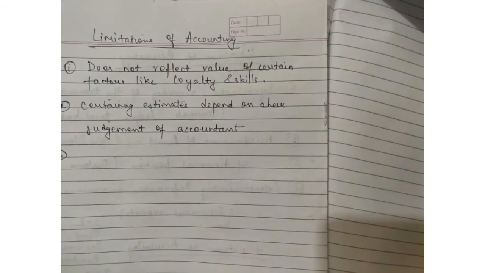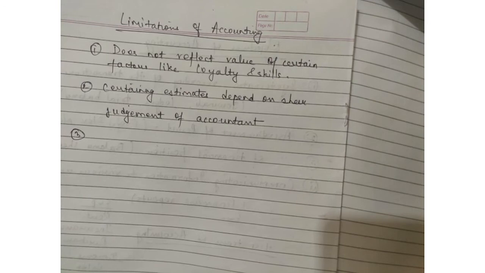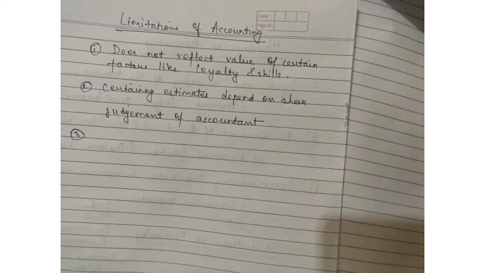Next, as you go forward with the subject, you'll see that there are accounting standards which define different policies for the treatment of the same items, such as stock valuation. So you can value your stock basis LIFO or weighted average method. Each of these methods will give you a different answer. So, depending on the methods that you adopt, your profit and loss will keep on changing. So, there is a scope of manipulation of your financial results.